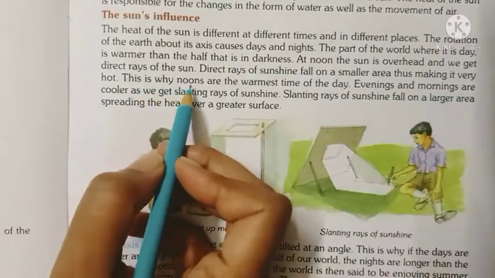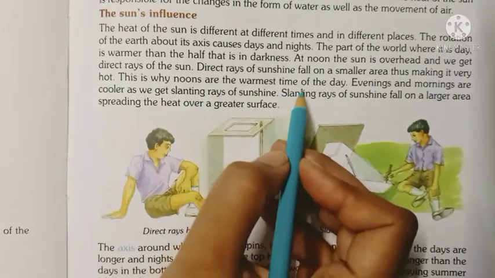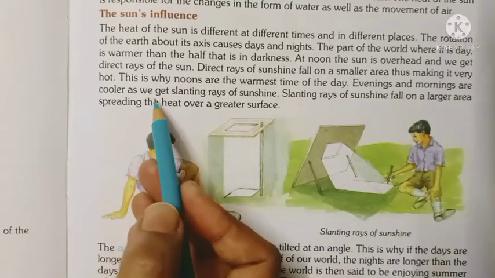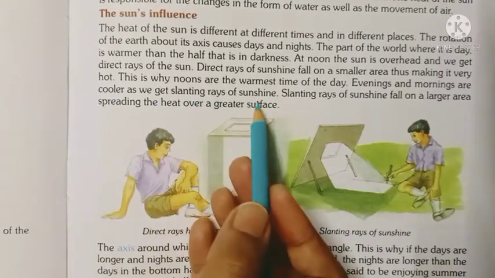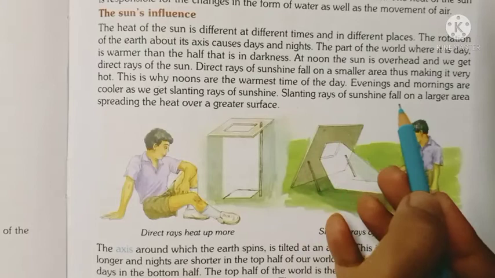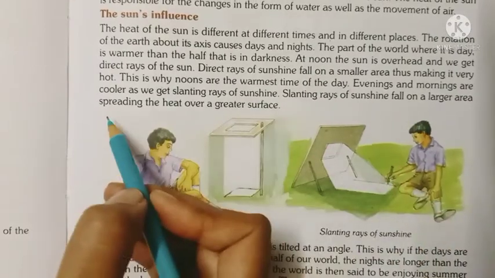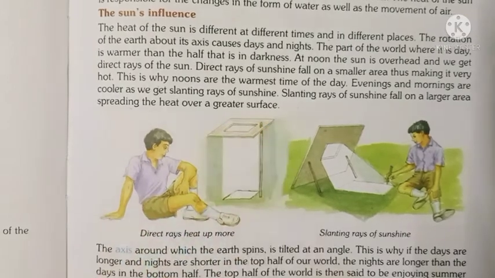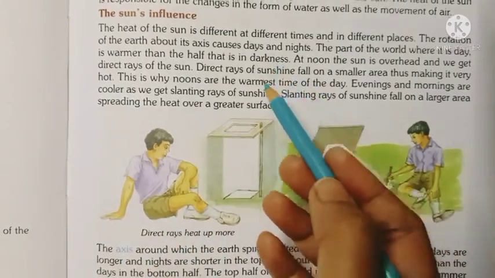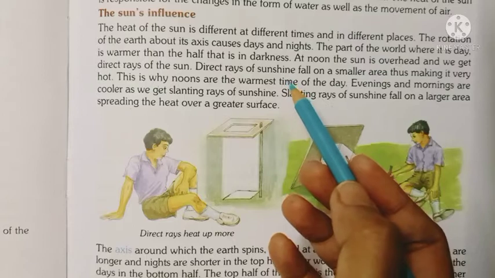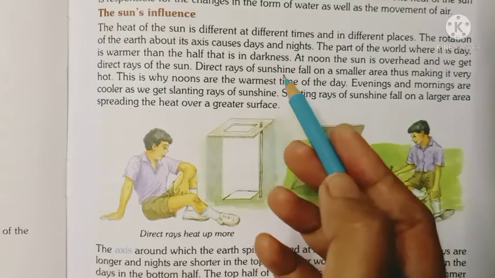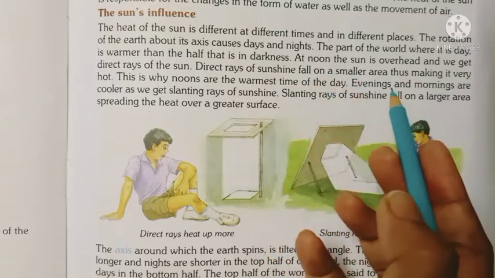This is why noons are the warmest time of the day. Evening and morning are cooler as we get slanting rays of sunshine. Slanting rays of the sunshine fall on a larger area, spreading the heat over a greater surface. So the sun makes day and night. The part which faces the sun becomes day and the other part becomes night.